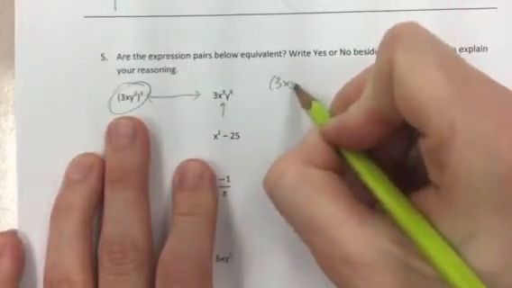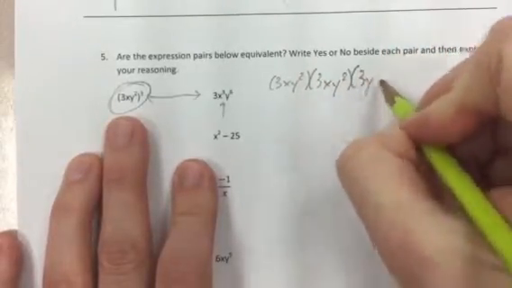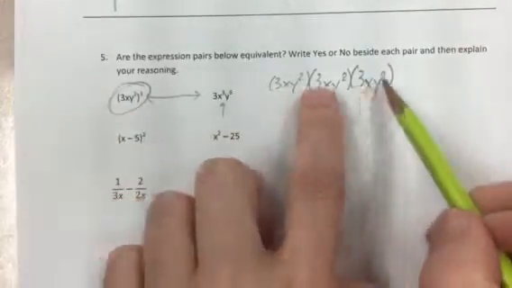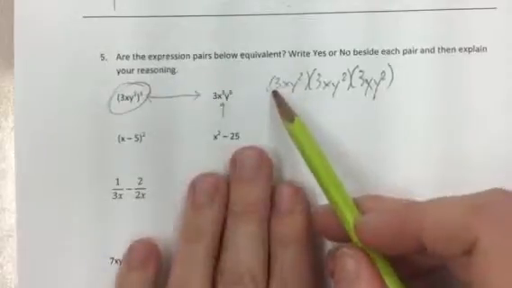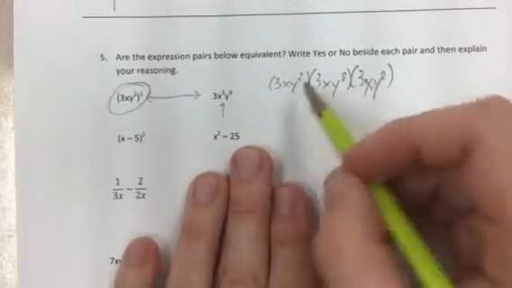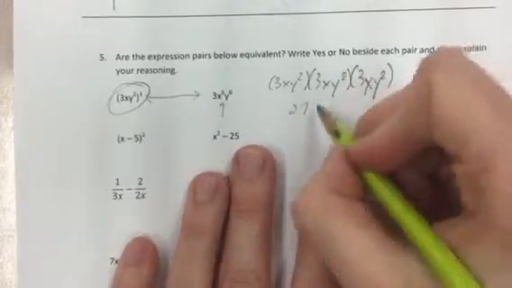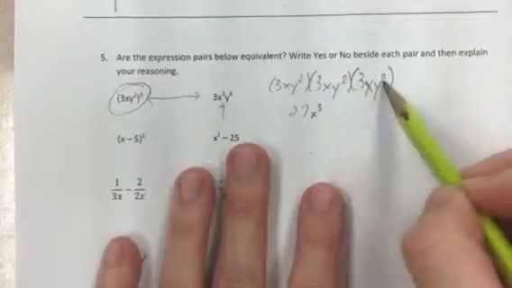So this really means raising this to the 3rd power really means writing this 3 times, right? Multiplied by each other. So we can see very clearly that we've got 3 times 3 times 3. That would be 27. We've got x times x times x. That would be x to the 3rd. And here we've got y squared times y squared times y squared.